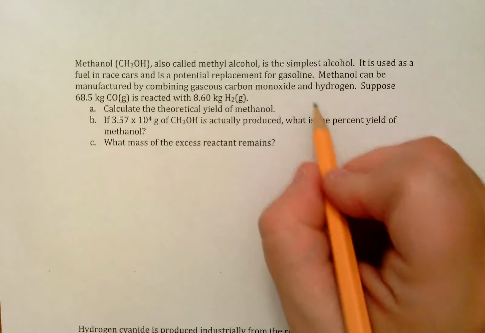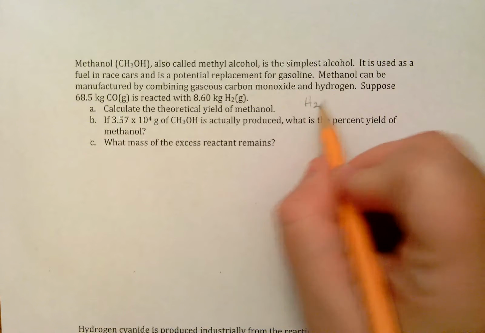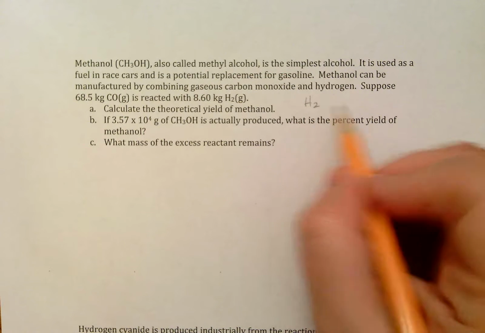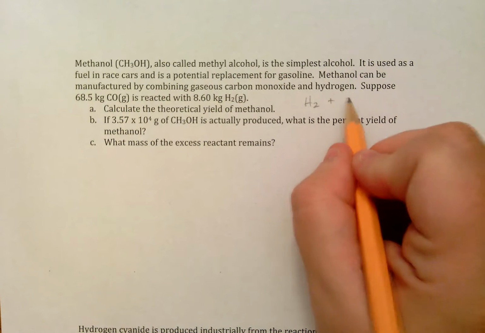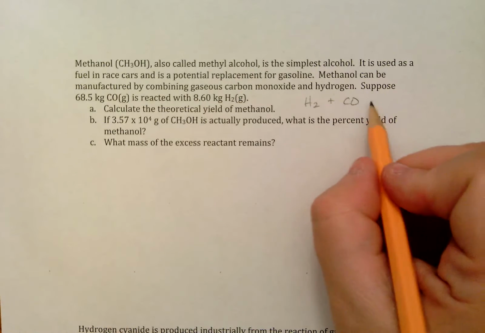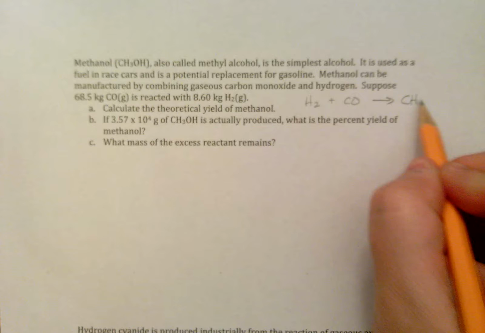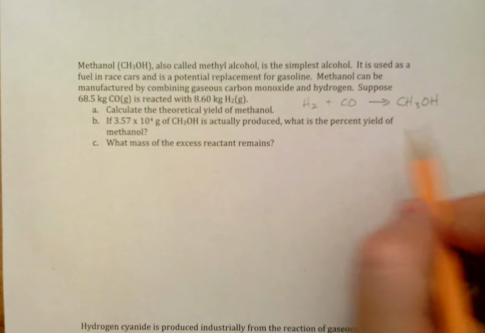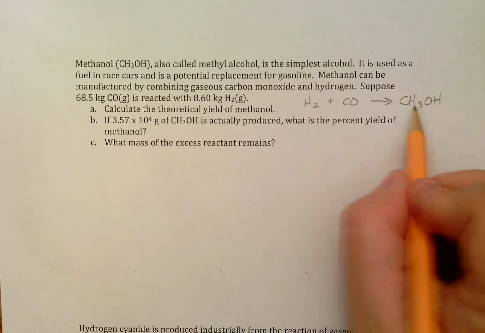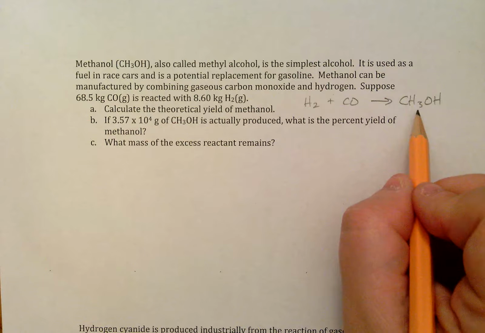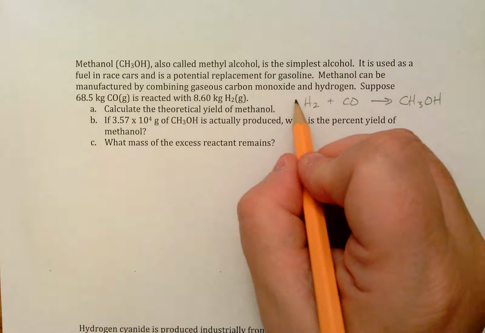So we're going to say H2, that's hydrogen. Remember that hydrogen is a diatomic molecule, plus carbon monoxide, which is CO, yields methanol, which they give you the formula CH3OH. So in order to balance this, we notice we have 4 H's over here and a C and an O. So we just need to put a 2 here and then everything's balanced.